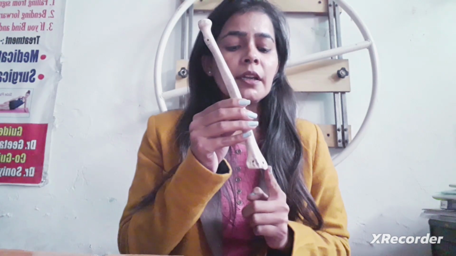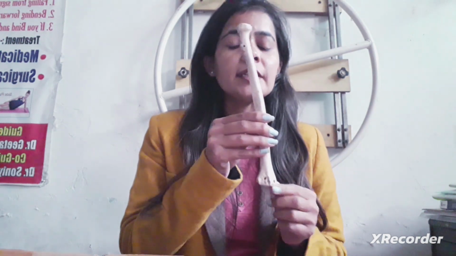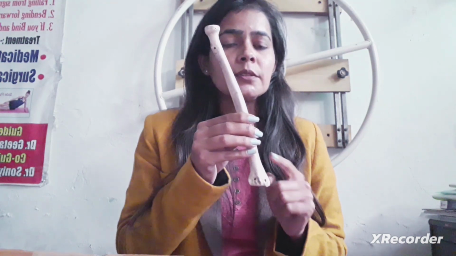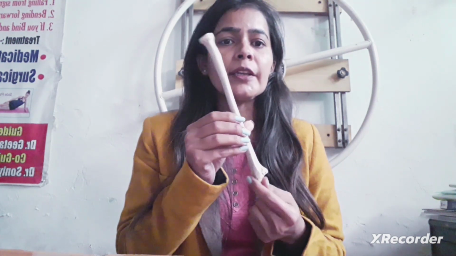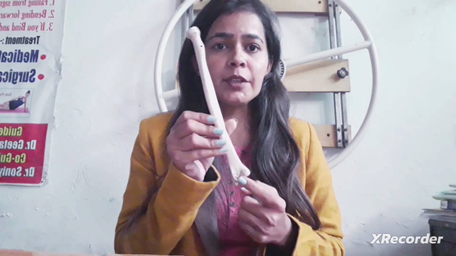This is the head of the radius bone, a dish-shaped head which is directed upward, and the lower end is expanded with the styloid process. This is the styloid process and it is always present on the lateral side, and the medial border is the sharpest border. Also, on the posterior surface of the lower end a tubercle is present called the dorsal tubercle of Lister, and it is always present on the posterior side of the lower end. These are the side determination features. So this is the right side bone.